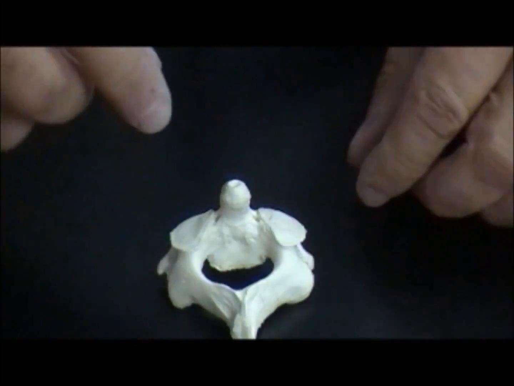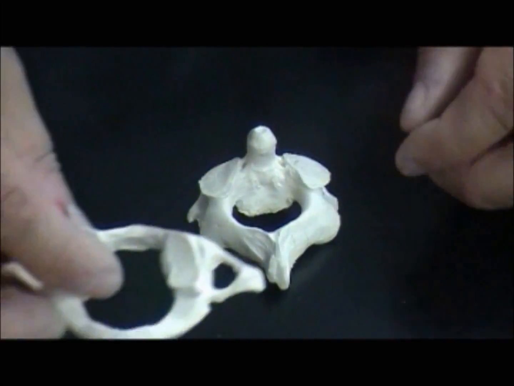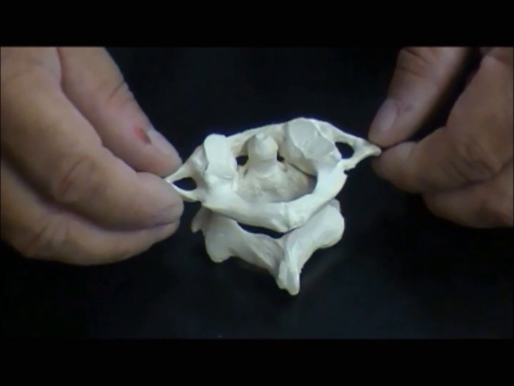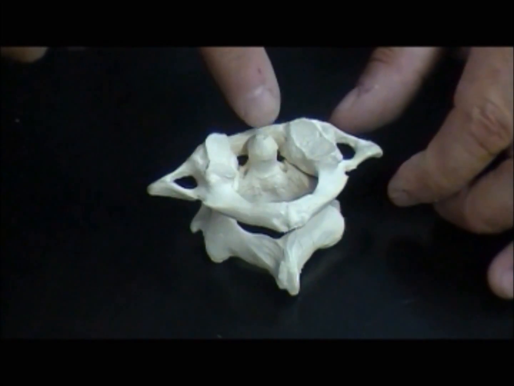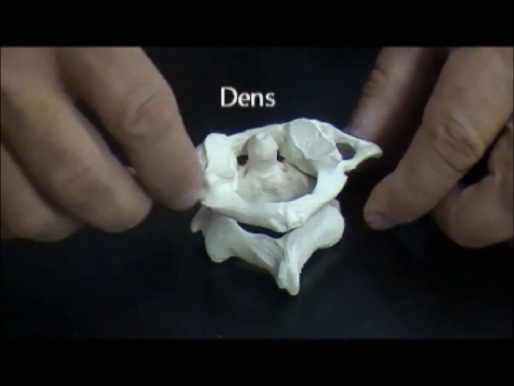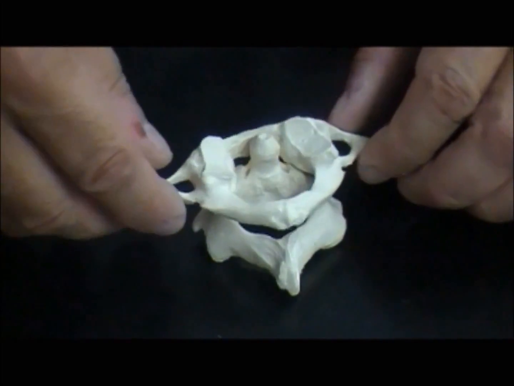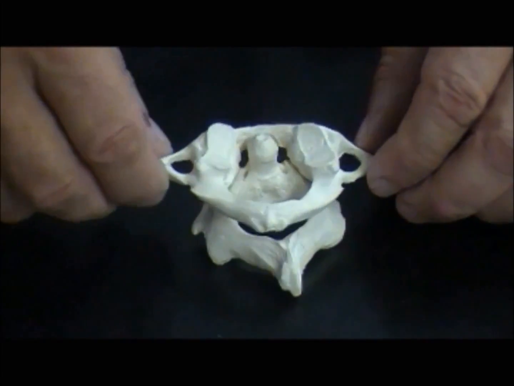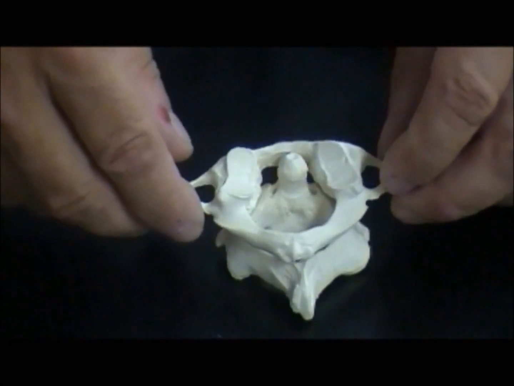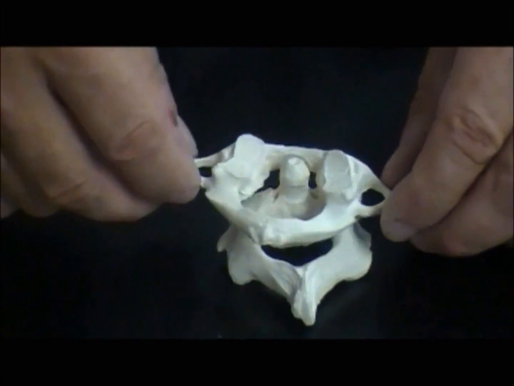Now, the way they fit together, this is C2, this is C1. They would fit like this. So if you're going to shake your head no, your head's going to pivot around this part here, which is called the dens. Now, where the dens is, there are ligaments going across, holding this together. So what happens when you shake your head no, you're just pivoting back and forth like this. Yes is from here, the top of your head goes up and down, and no.